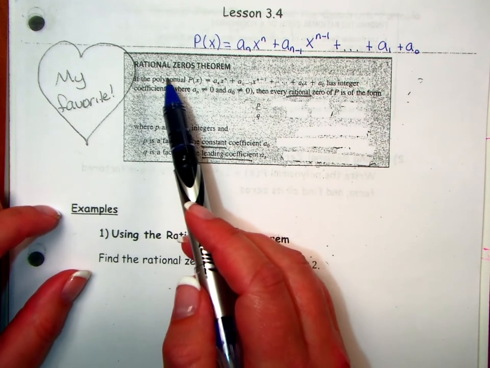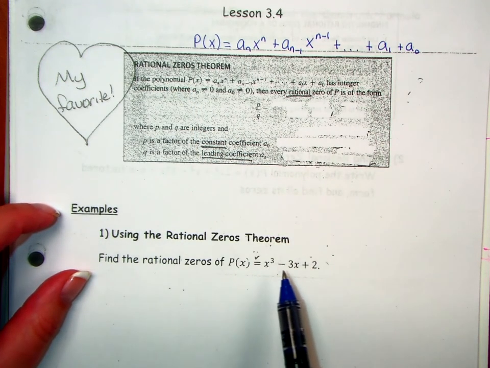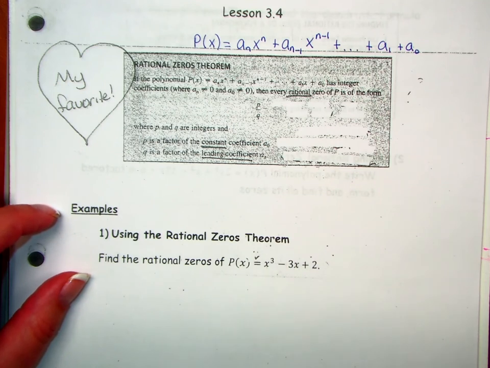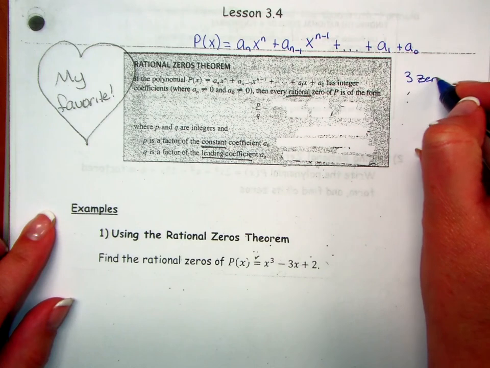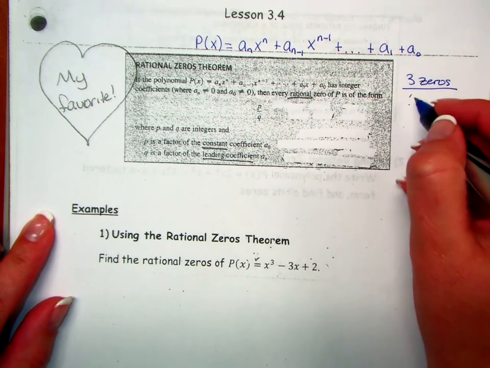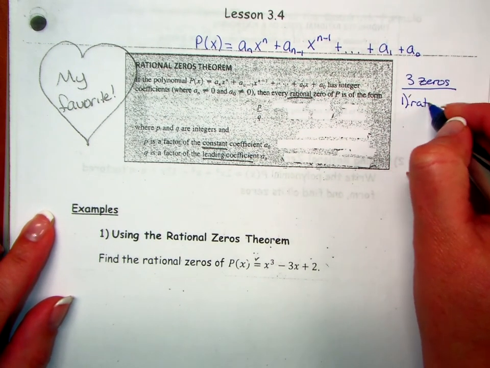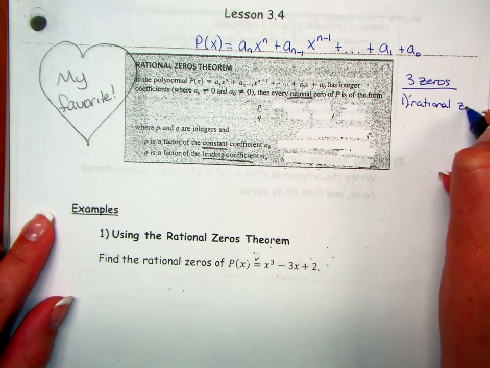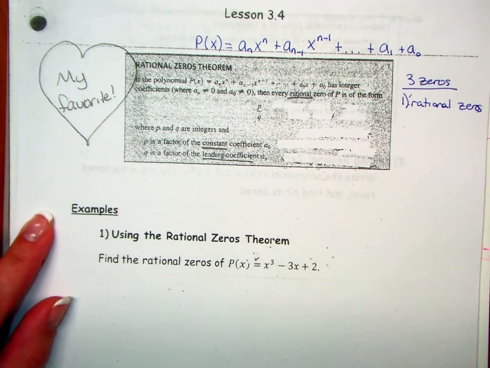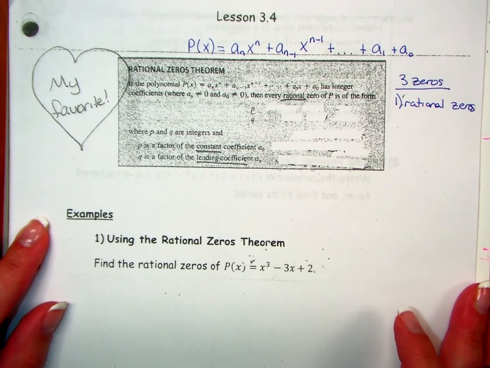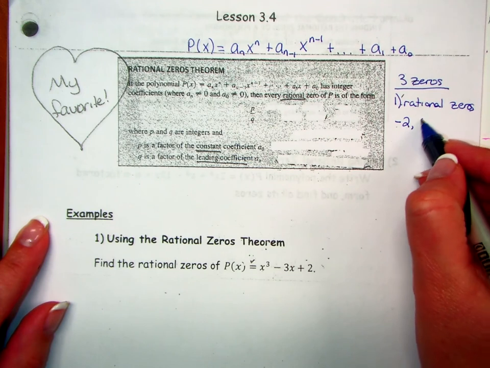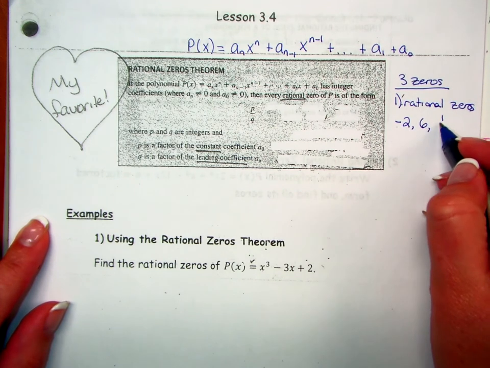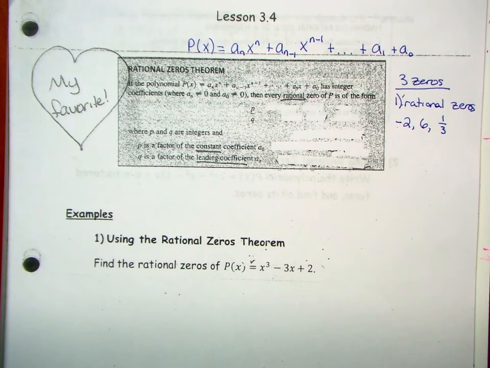So when we start factoring our polynomials, like this one, I want you to know that there are three types of zeros, all right? The first is rational zeros, which is what this theorem is all about. Rational zeros are any zeros that can be written as a fraction, positive and negative. So we're looking at -2 is a rational zero, 6 is a rational zero, 1/3 is a rational zero. Okay, those are the first types of zeros that our polynomials can have.